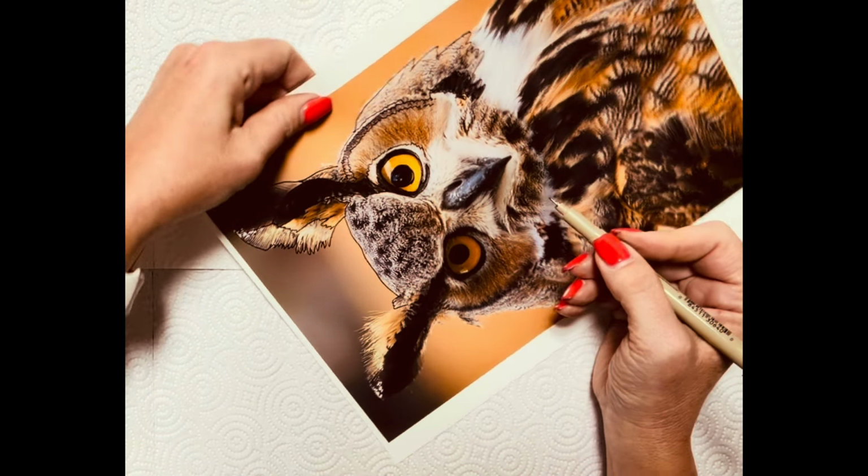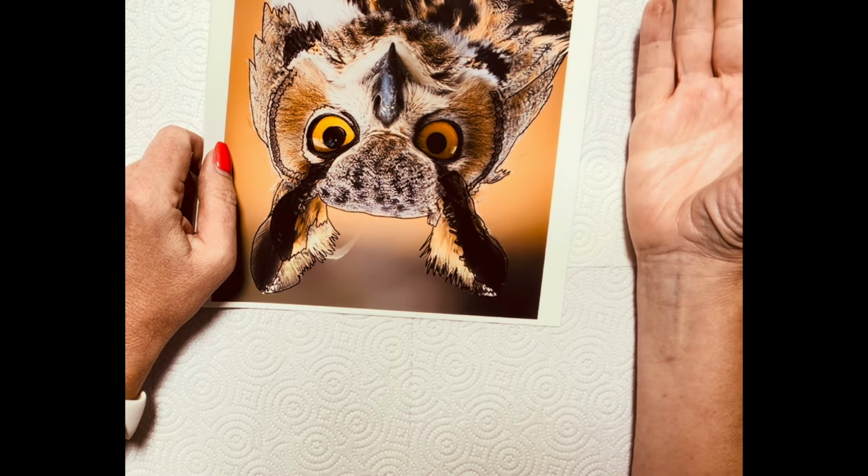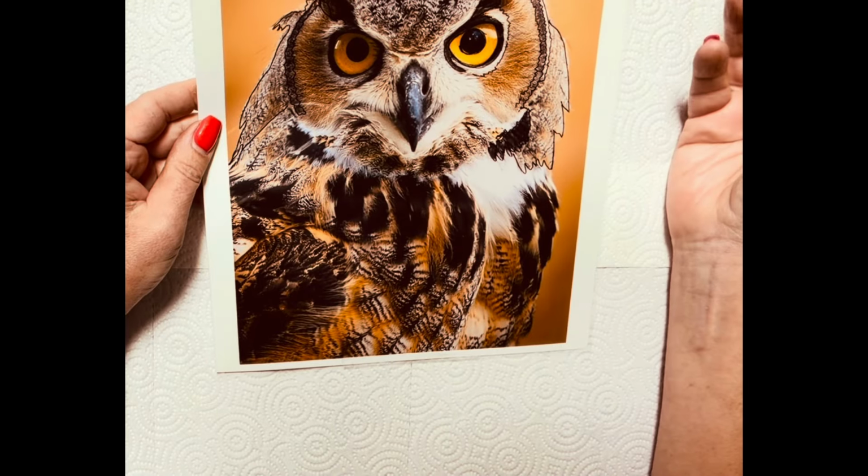And you can turn this around, make it easier for you. So you get the idea of what I'm going to do. I'm going to time lapse the rest of this drawing so you can see how I go about it.